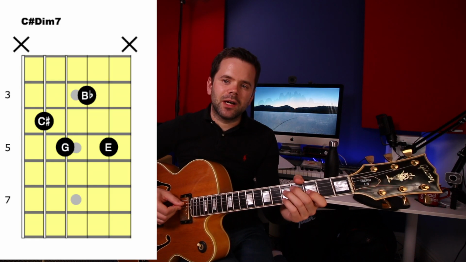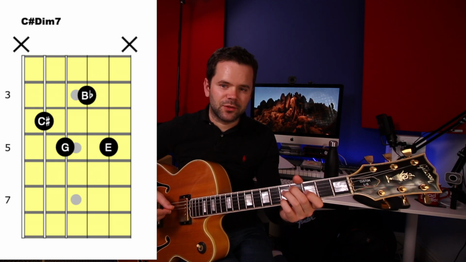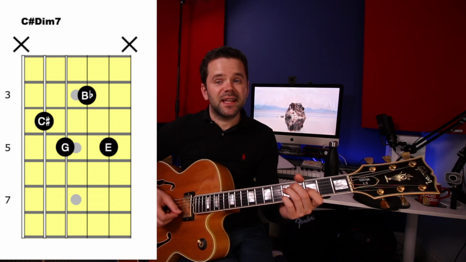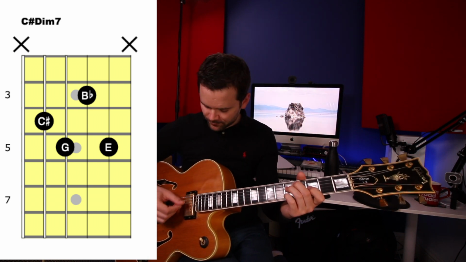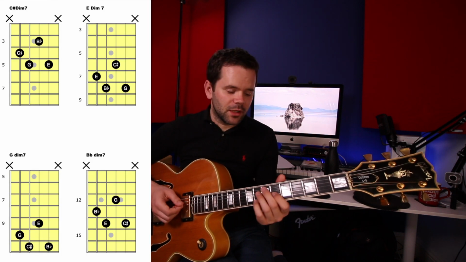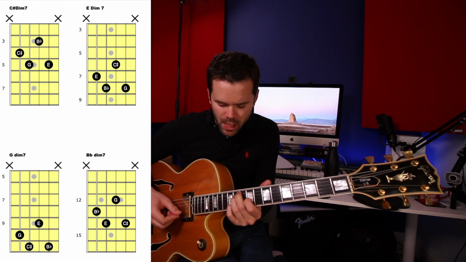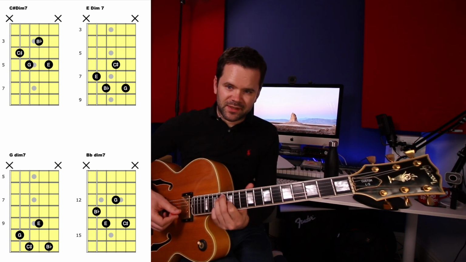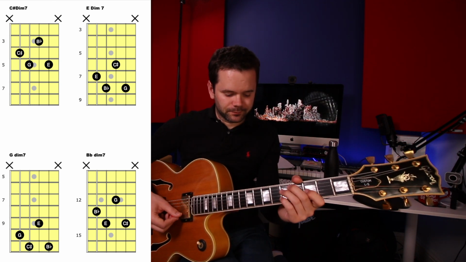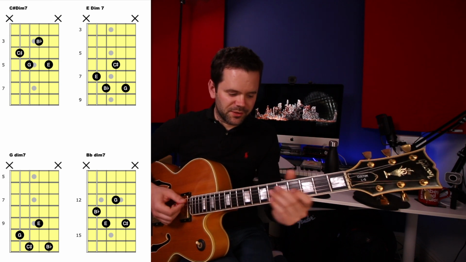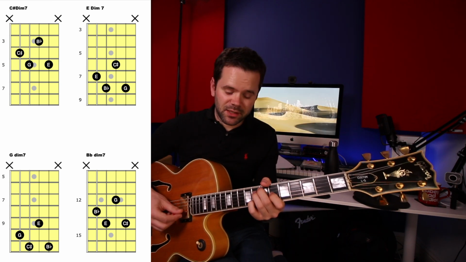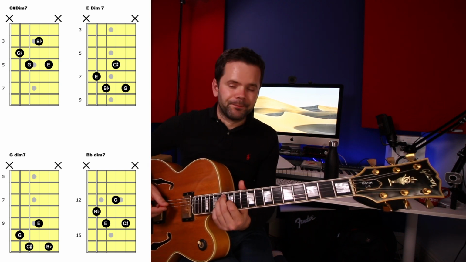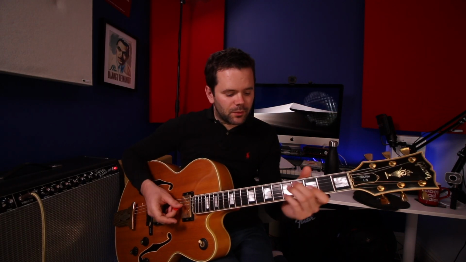If we take this C sharp diminished chord here, it's got the following notes: C sharp, G, B flat, E. Now, if you know about your diminished chords, you can move them up the fretboard in intervals of minor thirds like this. It's actually the same notes, just inverting. So C sharp diminished 7th, same notes as E diminished 7th, G diminished 7th, and B flat diminished 7th. That's cool in itself, worth knowing.